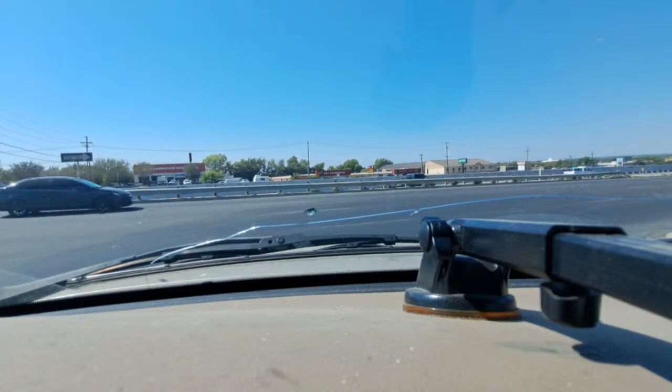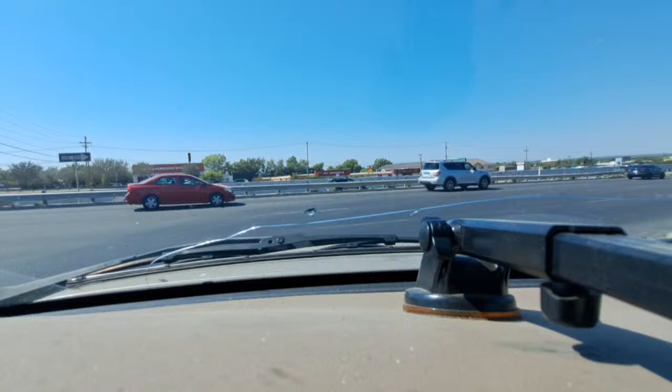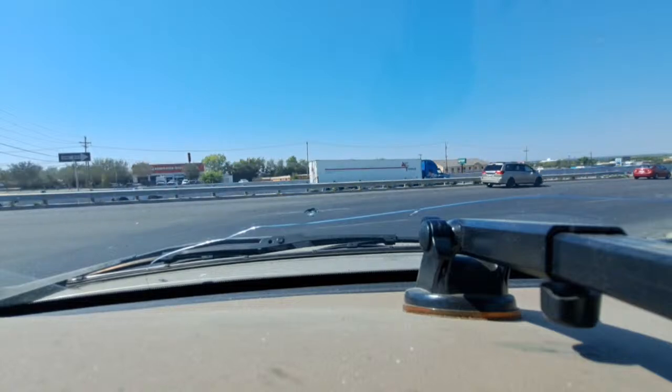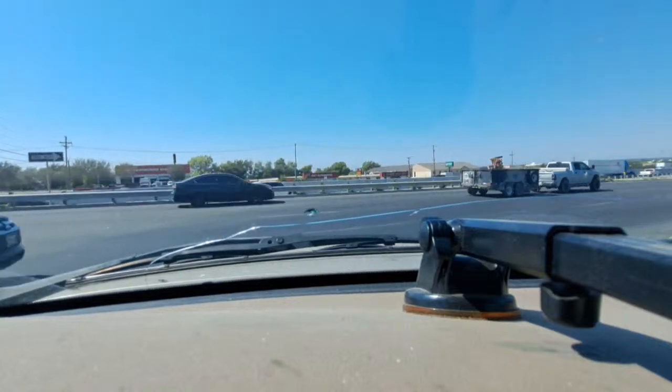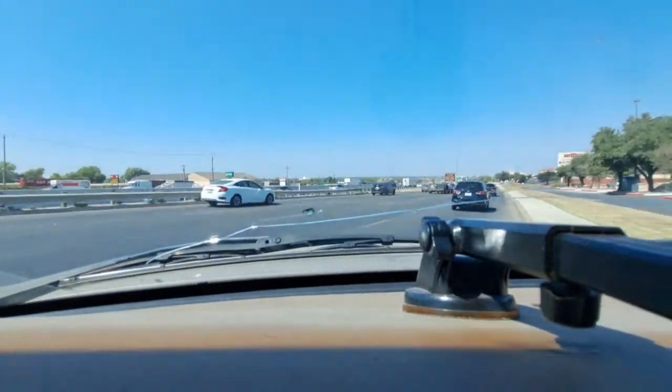Holy shit. Of course, when I get to this stop sign, there's traffic everywhere. Oh, Jesus. Here we go.